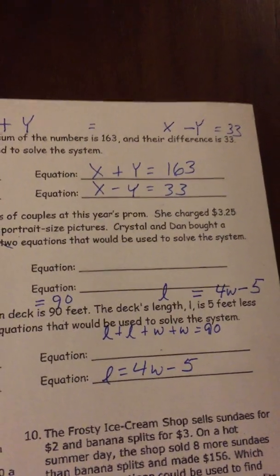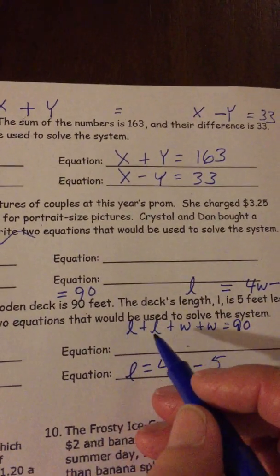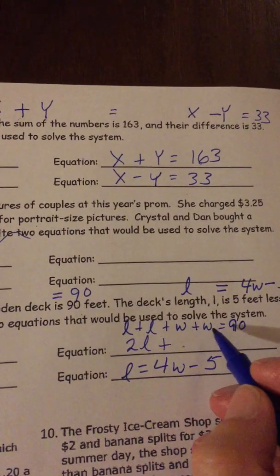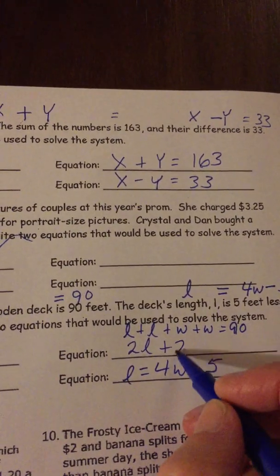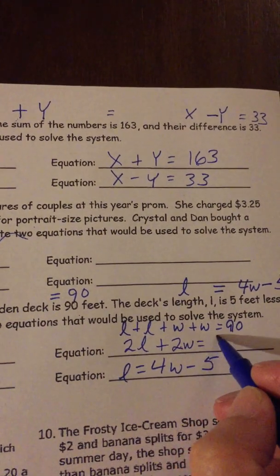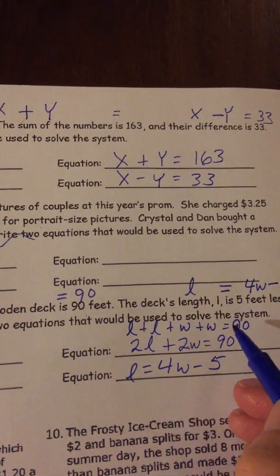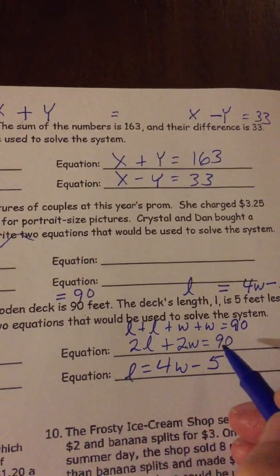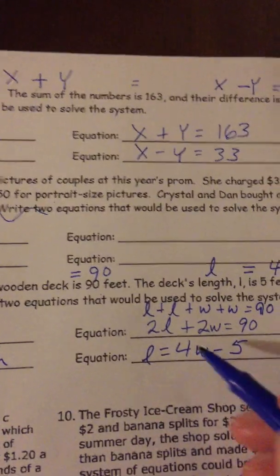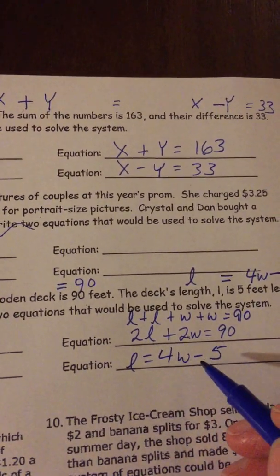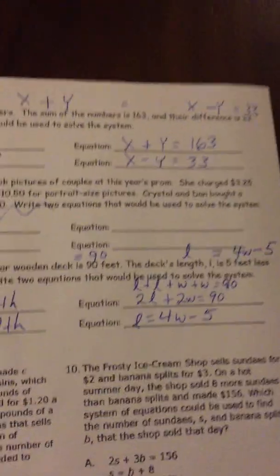If you like the 2L plus 2W version, that's fine, because you've got 1L plus 1L, so that gives you 2L, 2 of the L's, plus a W plus W is a 1 plus 1, so this is the 2 W's, equals 90. So depending on which version of the formula you like, add them all up equals the perimeter, or 2 of these plus 2 of those equals the formula when it's a rectangle. So either one of these could be used for the first equation, but you have to use this for the second equation. All right, because you have to have 2 different equations.